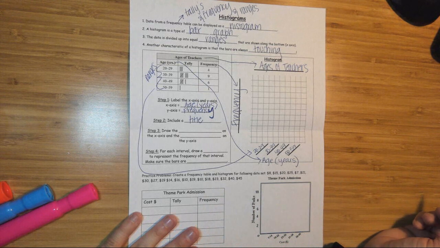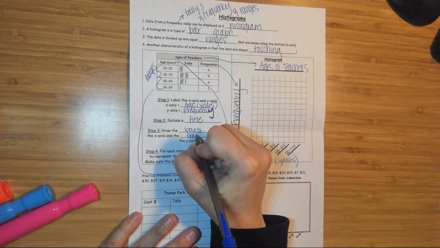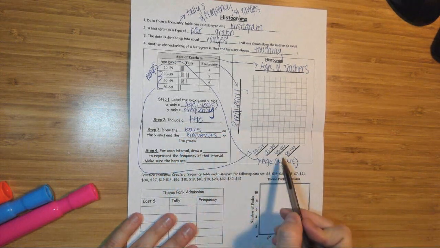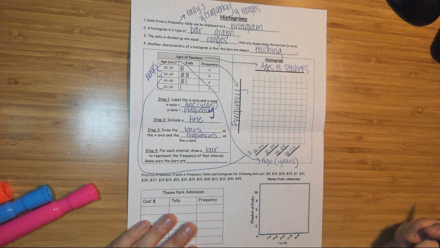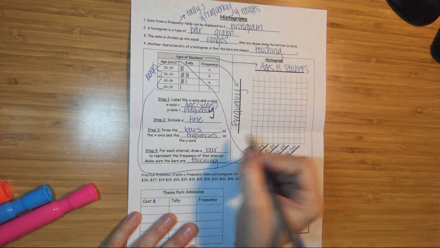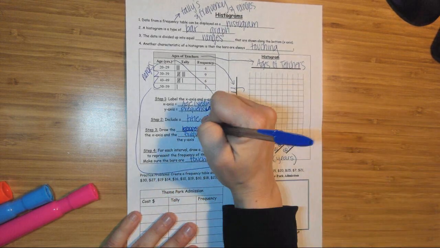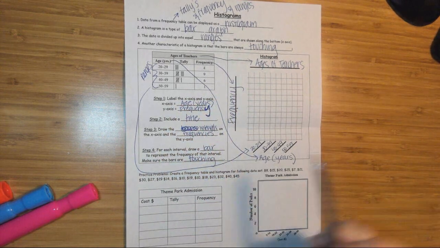All right, so step 3 is going to be to draw the bars on the x-axis and the frequencies on the y-axis. So for each interval, so we call these intervals or ranges, draw a bar to represent the frequency of that interval. Make sure the bars are touching. Sorry, this is the wrong word. You're going to draw the intervals or ranges, whatever word works for you, on the x-axis, and the frequencies on the y-axis.